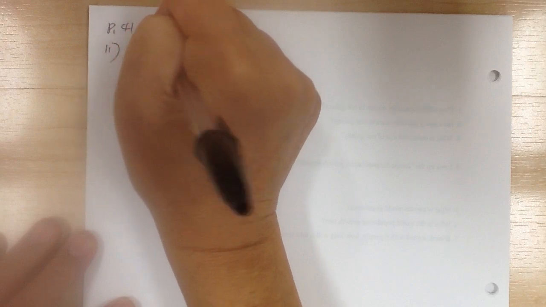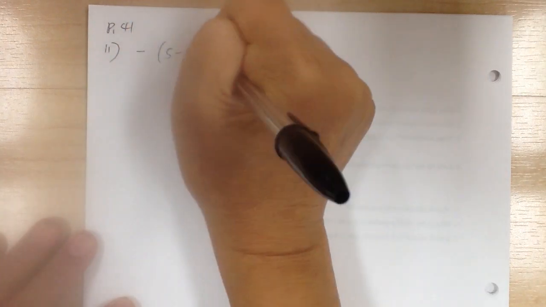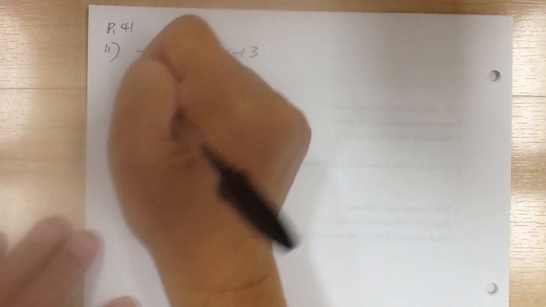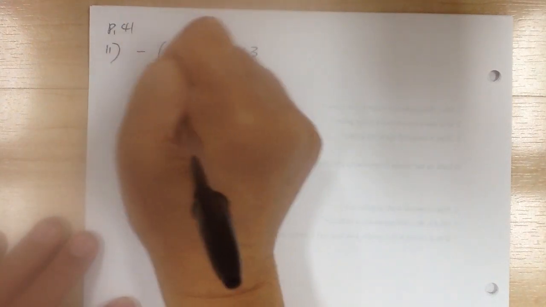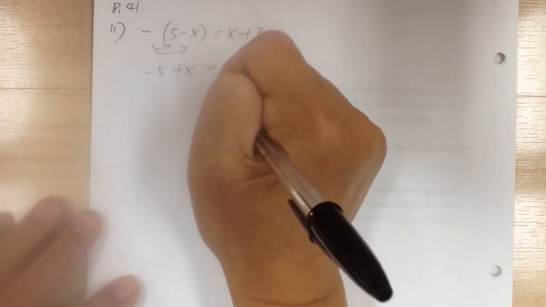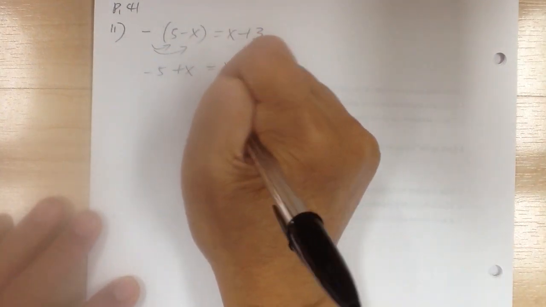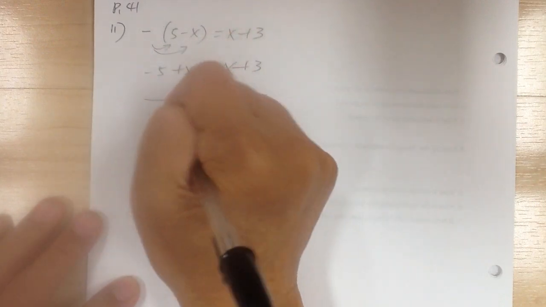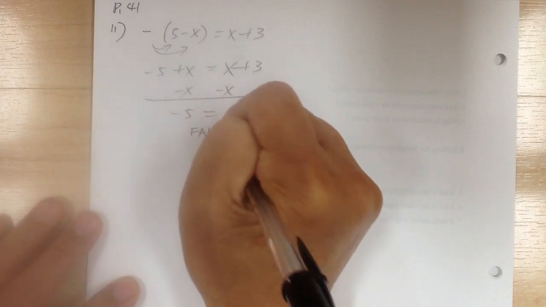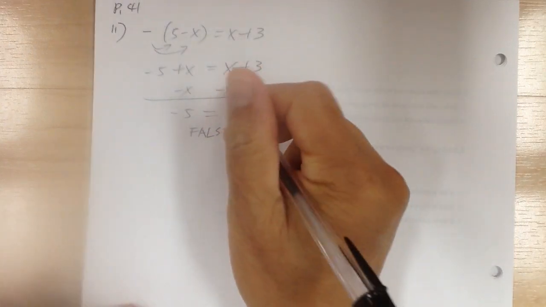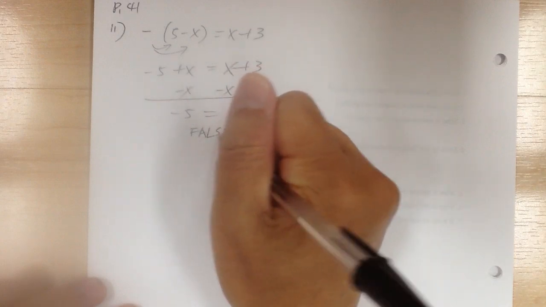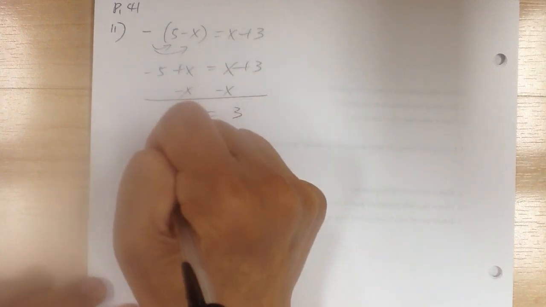Okay, we have negative (5 minus x) equal to x plus 3. Okay, so you can first undo the parentheses, so multiply, so I get negative 5, plus x equal to x plus 3. And I'm going to consolidate my variables, so I need to minus x on both sides. I get negative 5 equal to 3. So this is false. It's impossible, right? So that means all the values for x are going to come out false. All the answers are no good because it's always going to be false. So in this case, there would be no solution.